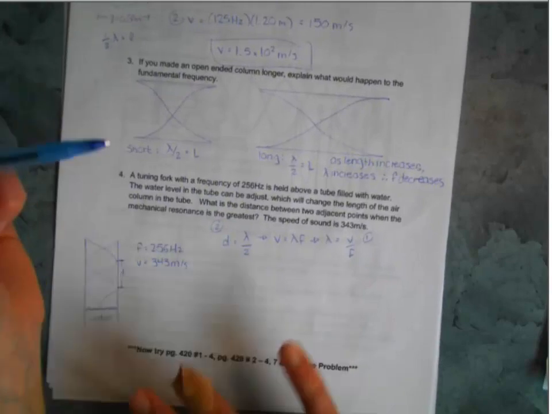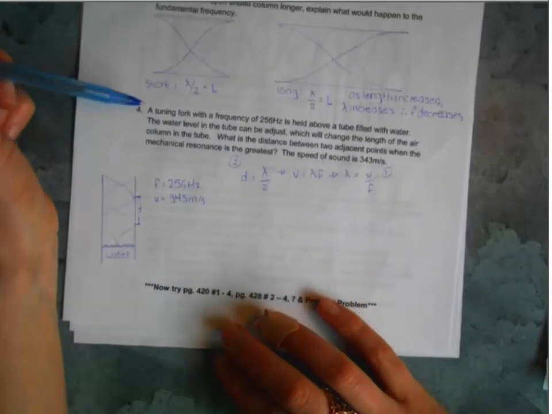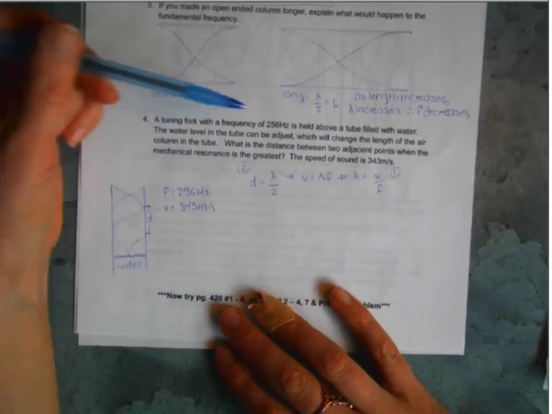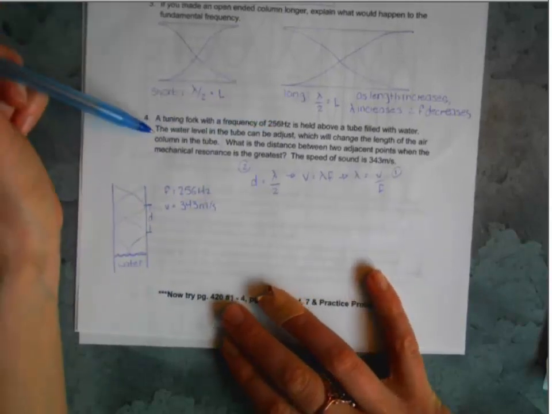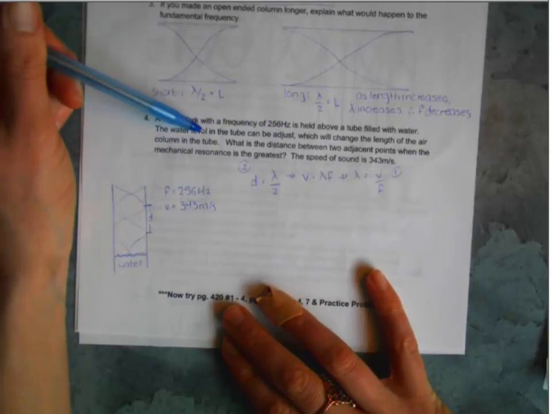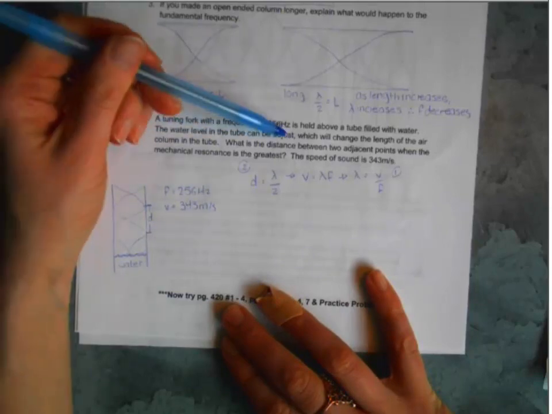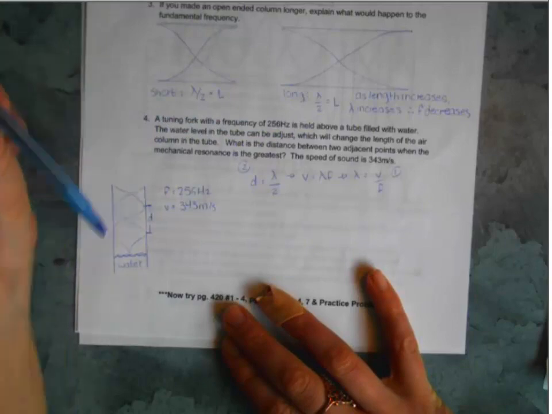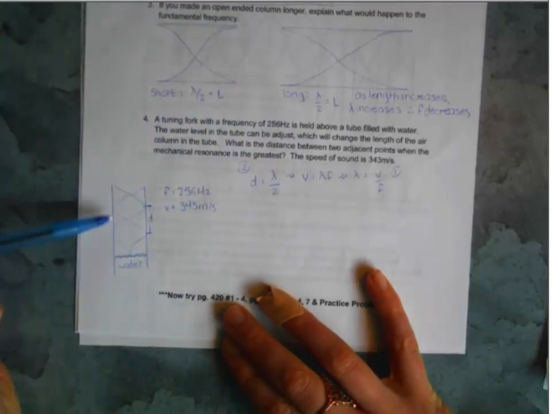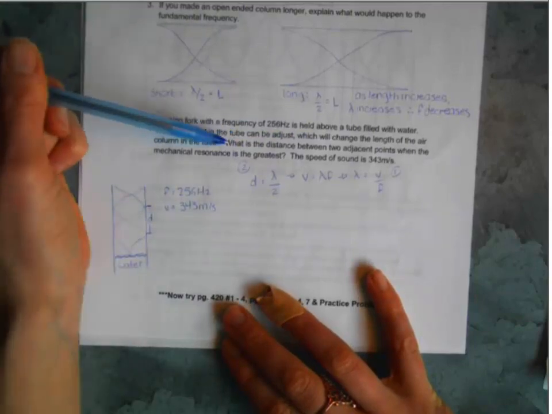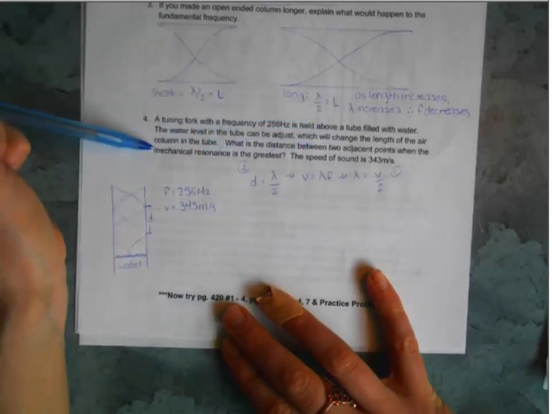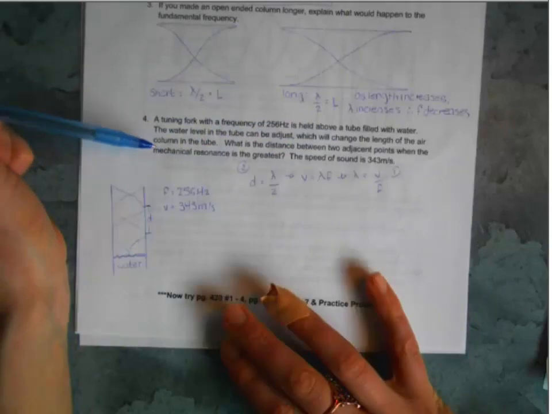Let's see. Last question here. We have a tuning fork with a frequency of 256 hertz held above a tube filled with water. The water level in the tube can be adjusted, which will change the length of the air column in the tube, right? So you can add water in or you can pour water out. What is the distance between two adjacent points when the mechanical resonance is the greatest?